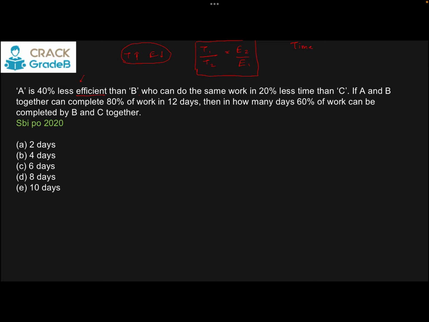To avoid confusion, let's use other letters like X and Y. So let's say X takes twice the time of Y. So the time-wise ratio between X and Y is going to be 2 upon 1, because X takes double the time of Y. But then the efficiency-wise ratio is going to be, because Y does the work in half the time of X, that means his efficiency is double.